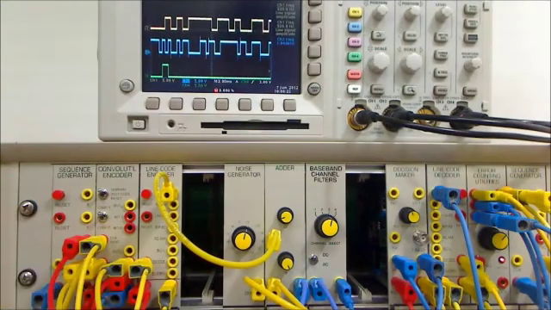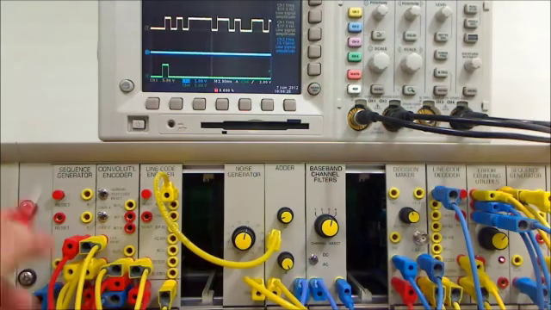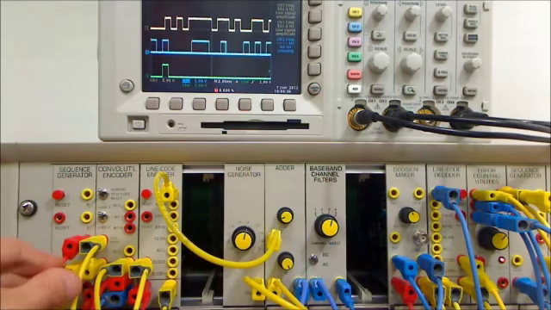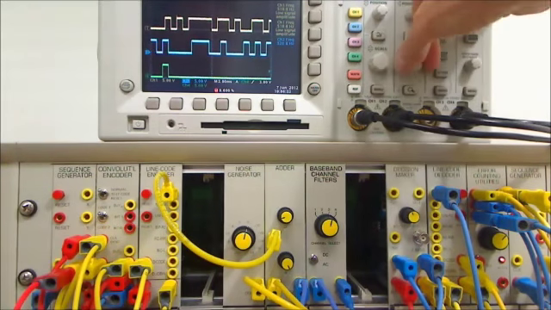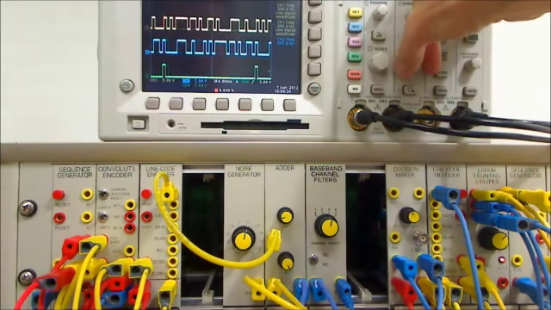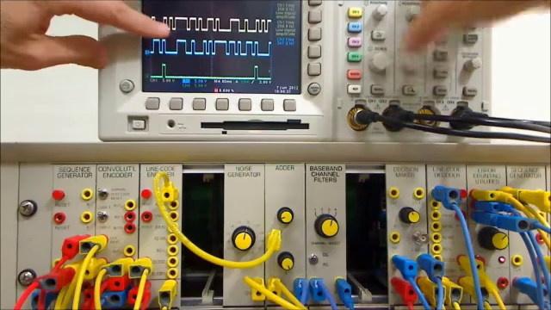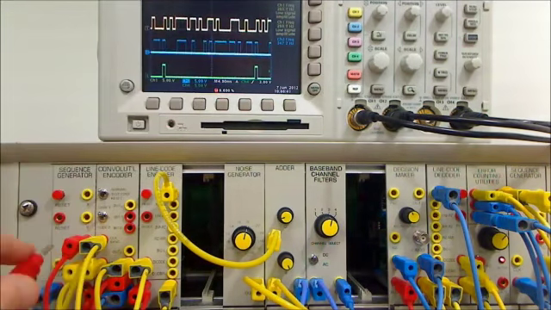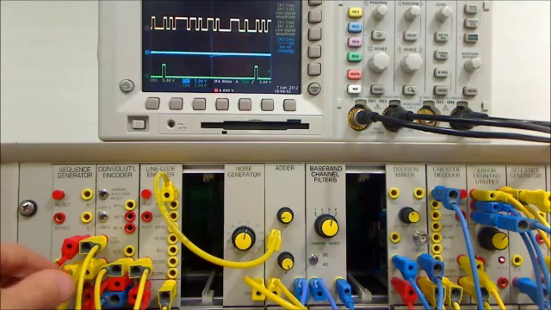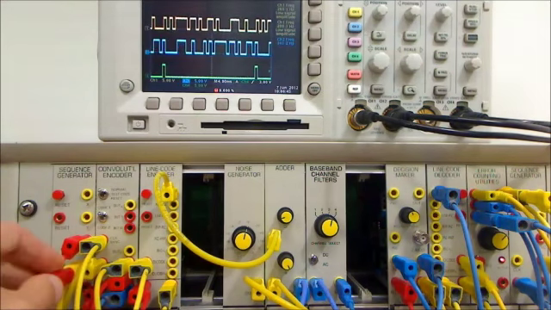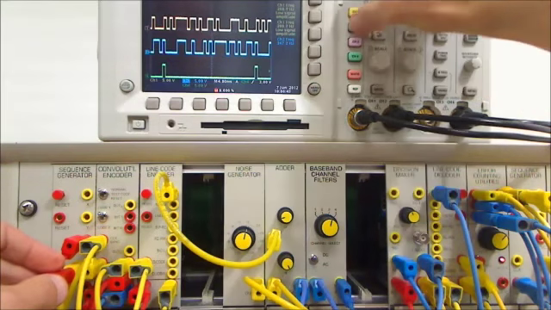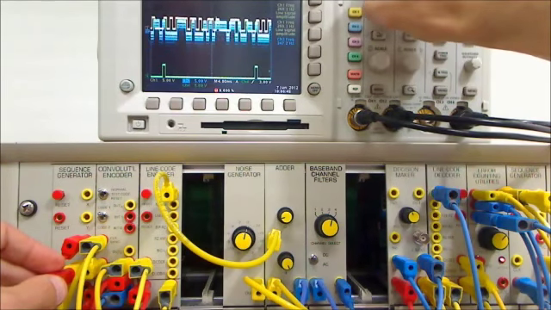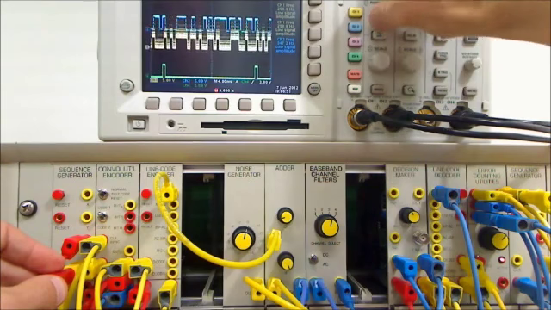So let's have a look at that. We'll take this out and we'll view the original signal back here, and we will change the time base, and if you look, you can see the original signal at the top, with the recovered signal at the bottom.